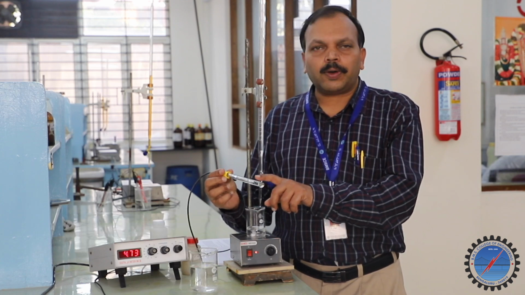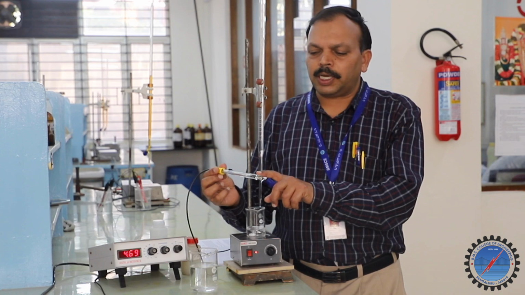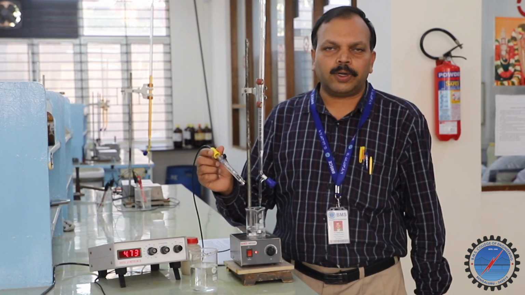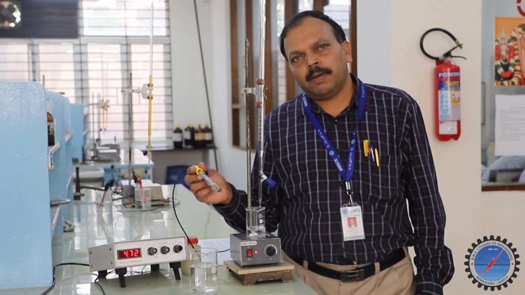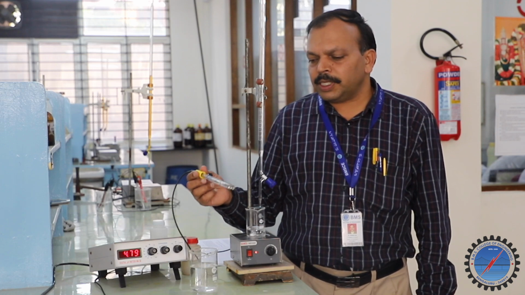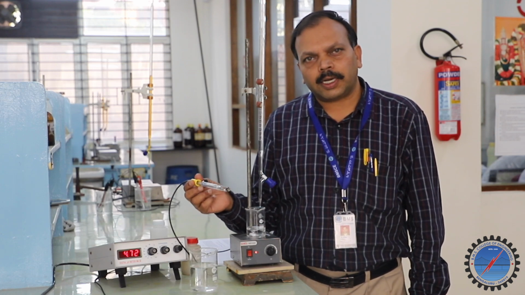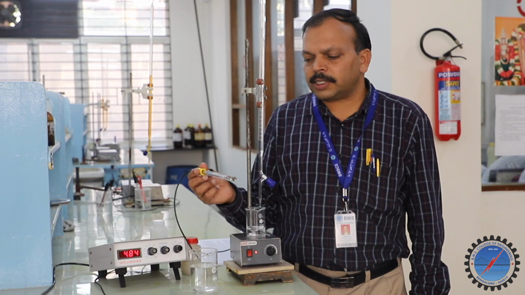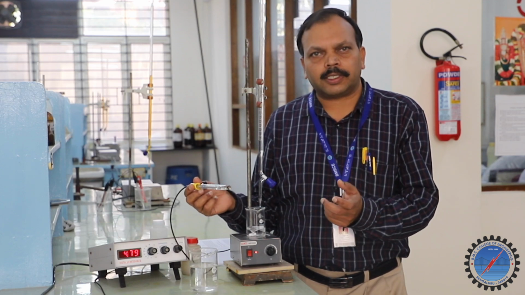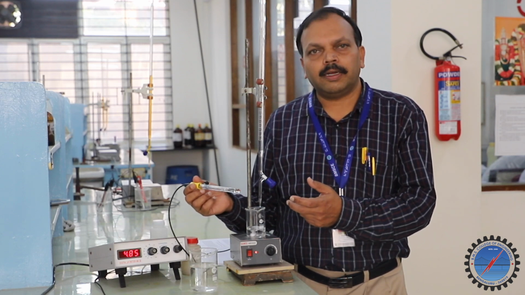This particular electrode is an ion selective electrode. This particular electrode is a glass electrode. The glass electrode is used for determining the pKa value of a weak acid. The principle of the glass electrode is that, as an ion selective electrode, it selects the particular ion of interest in our analyte.